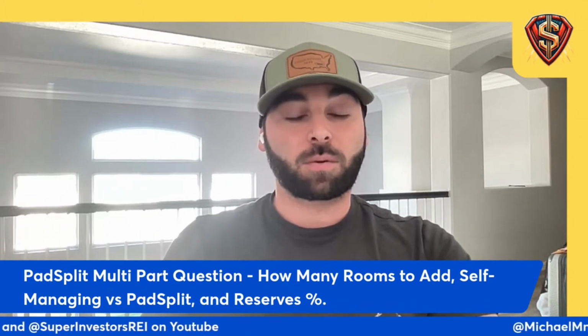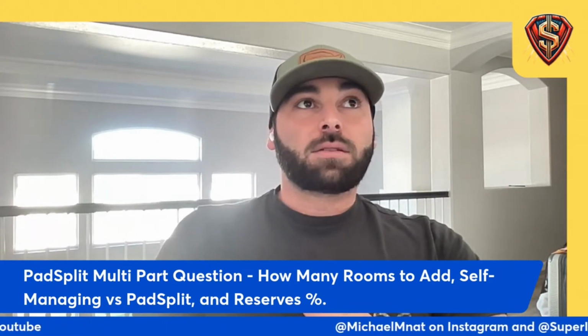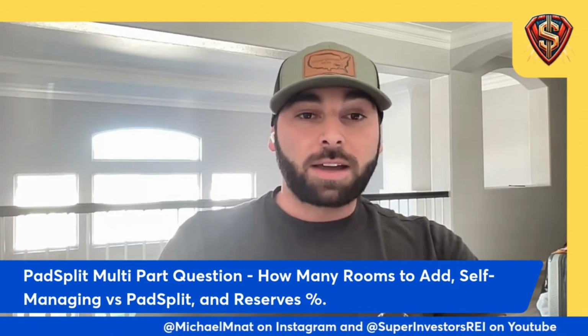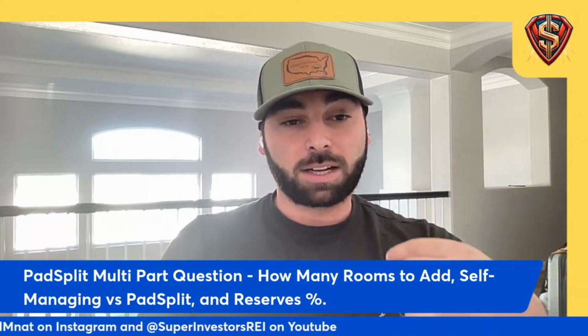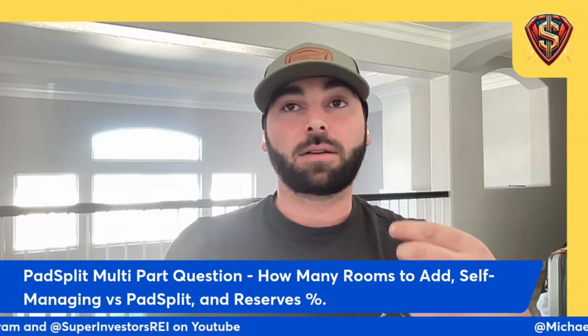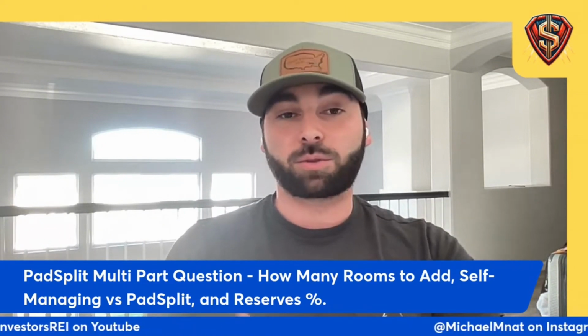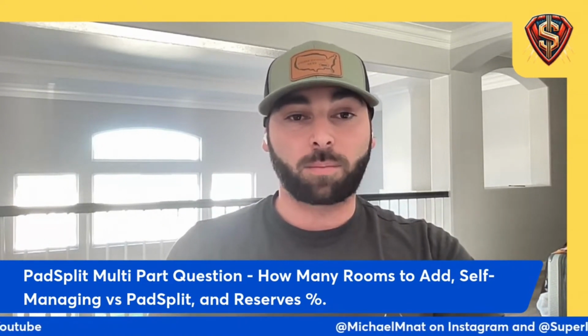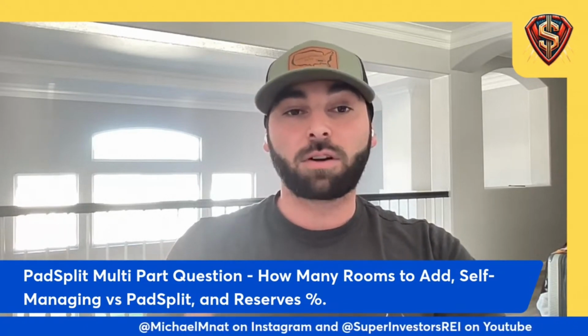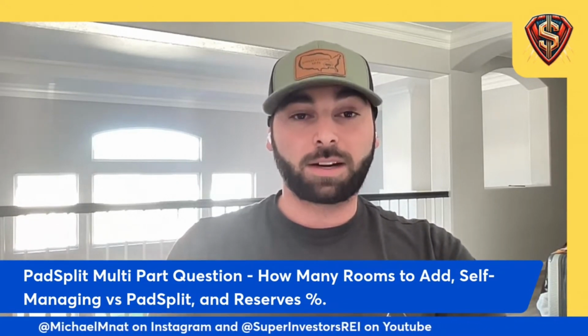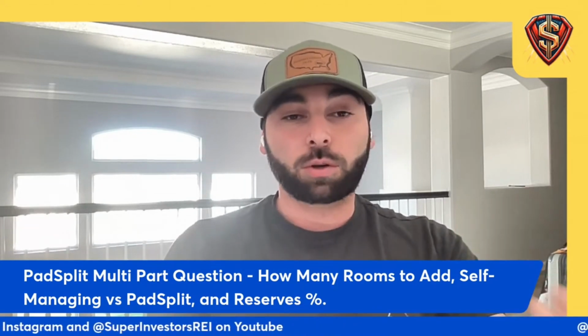That's what PadSplit is for: rent by the room. In my opinion, it is easier to find rent by the room tenants than it is to find short-term rental tenants for your property. It's easier to list a property on a traditional marketing platform like Zillow, Apartments.com, or Realtor.com for rent by the room. It'd be really hard to do that for short-term rentals.